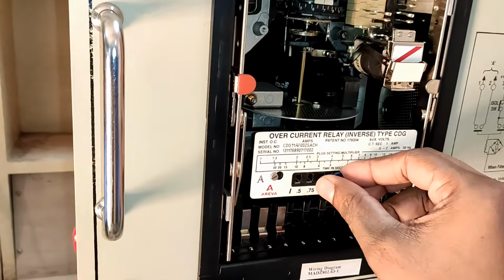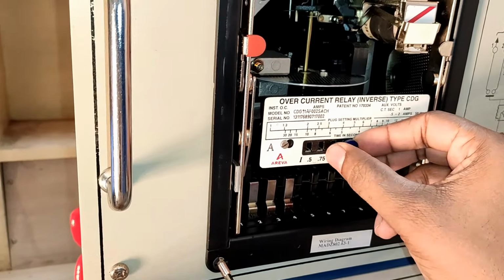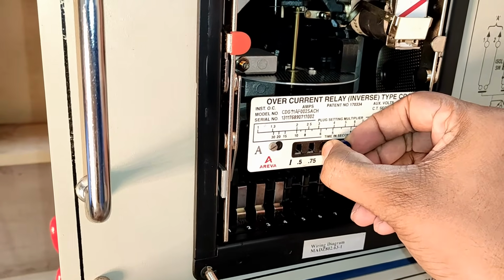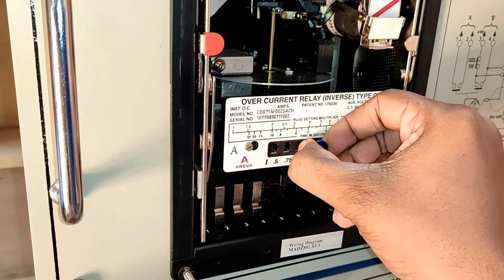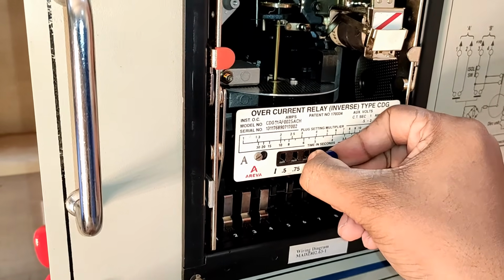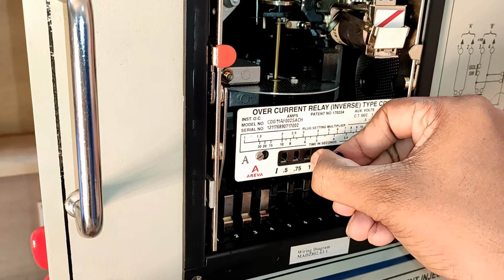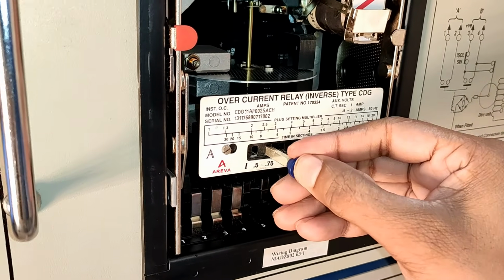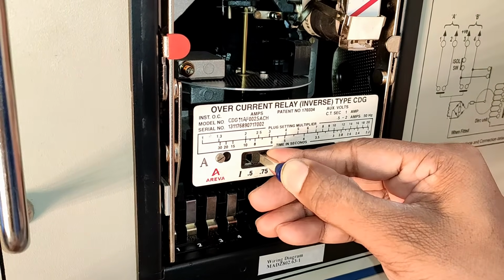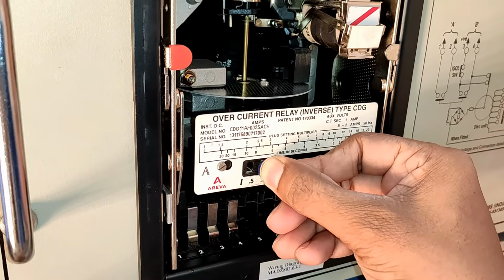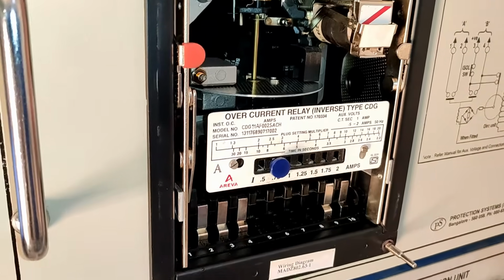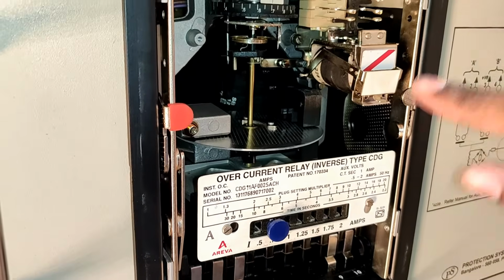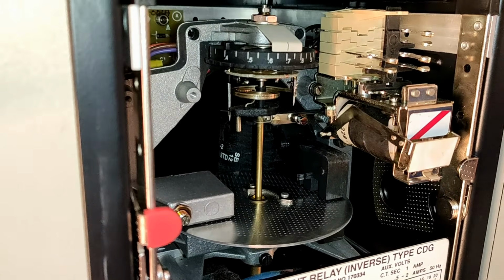This is the plug setting, named so because it is only a plug, like the 5 ampere, 6 ampere plug we use in our home. So we have to insert it into 0.75. So it is now 0.75. The plug setting is right now 0.7, and we will change this to 0.6.